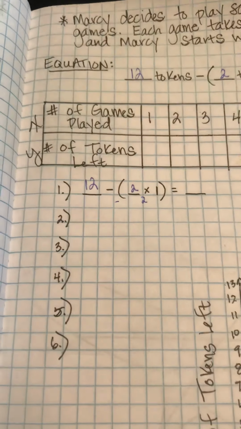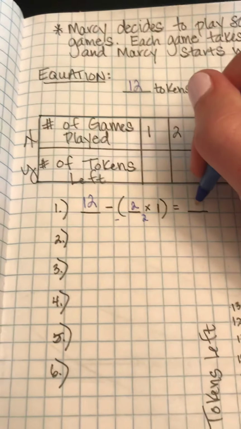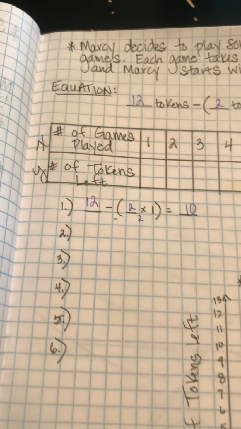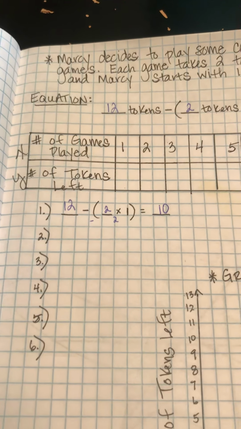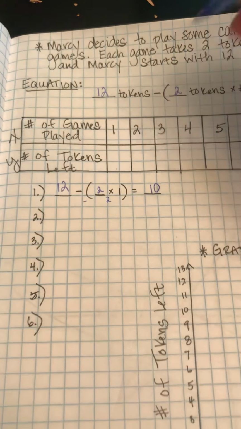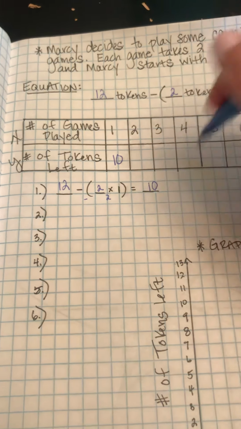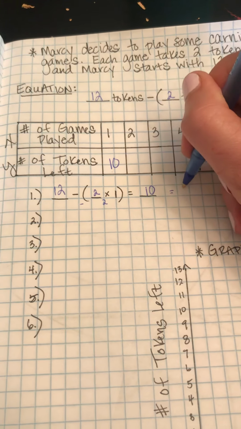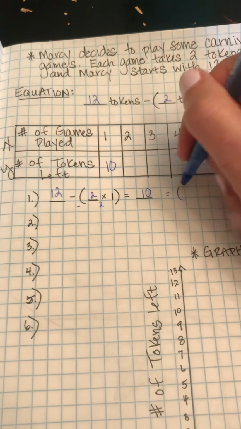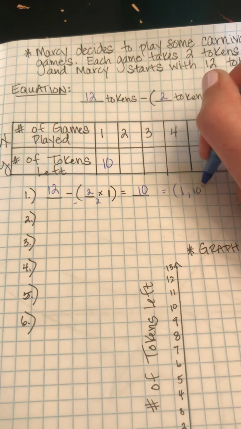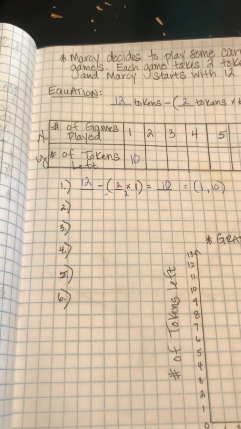So it would be 12 take away 2. If she only plays 1 game, she's going to have 10 tokens left. So that would be a 10. Of course, the coordinates for this would be 1, 10. Okay.